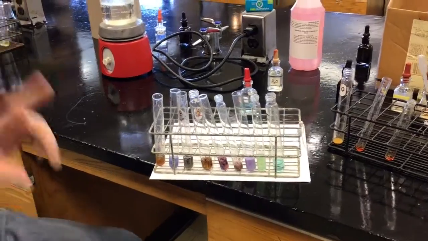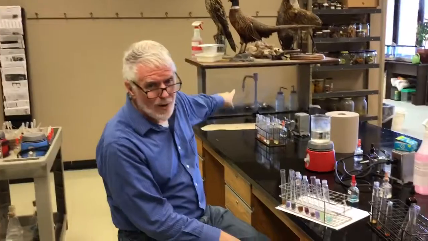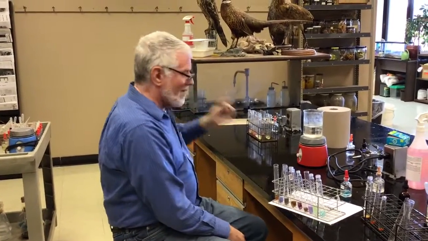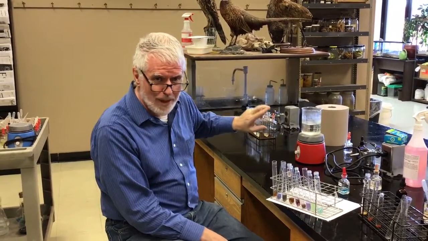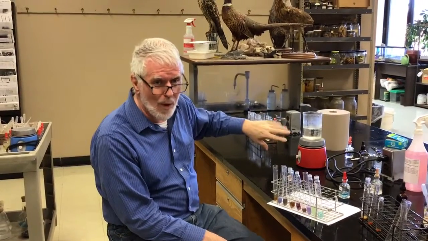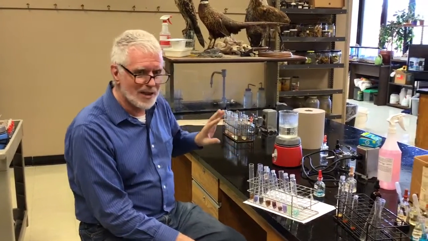So we have 2 more columns to do. We have the grease spot test. That's still sitting over there drying. And we have the Benedict's test, which is going to involve putting a whole bunch of Benedict's on food and putting it into the boiling water. So that's going to take a little bit of time. So we're going to do that on the second video. So we're going to stop here.